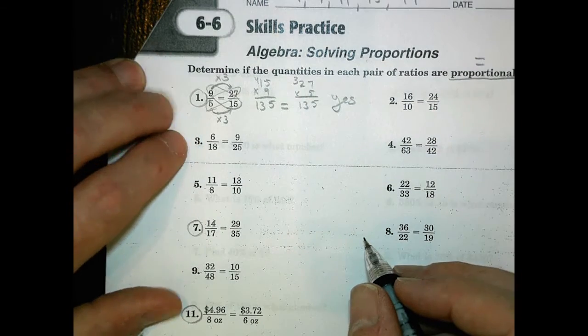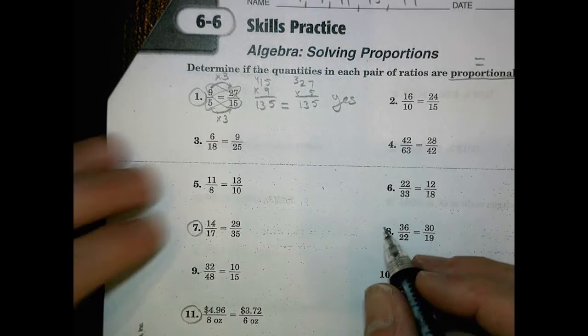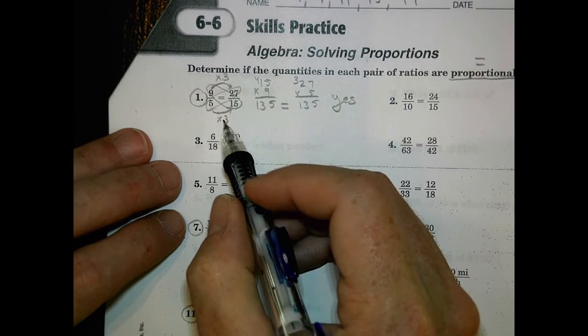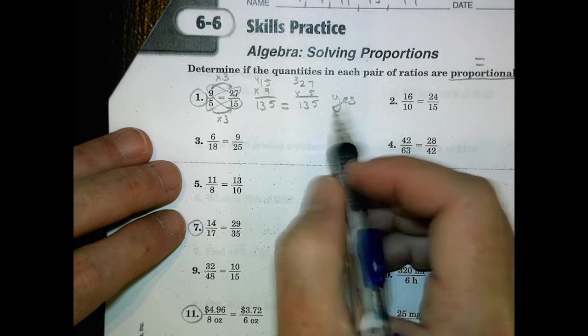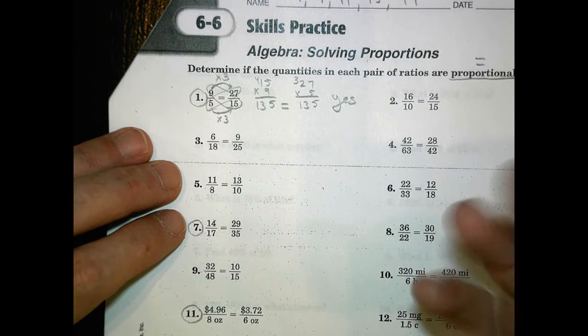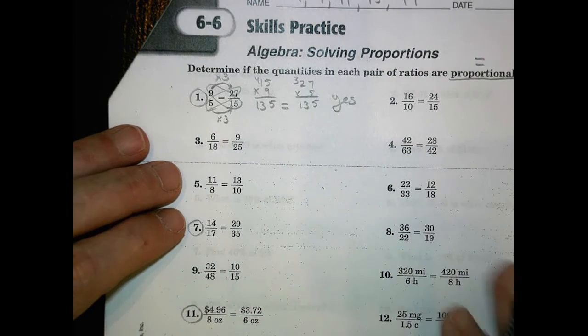So again, 2 ways of doing it. You might be able to visually show that it is and prove it, but you need to be able to at least demonstrate why, not just say yes. If your answer was just yes, I probably would need a little bit more on a test to verify that you know what you're doing there. Let's look at number 7.